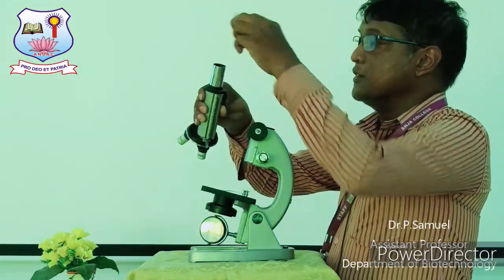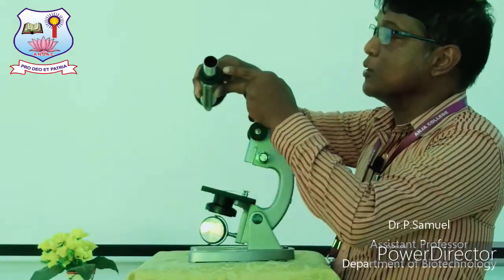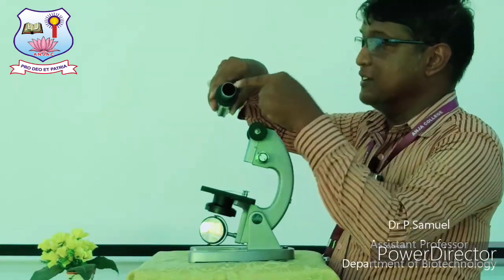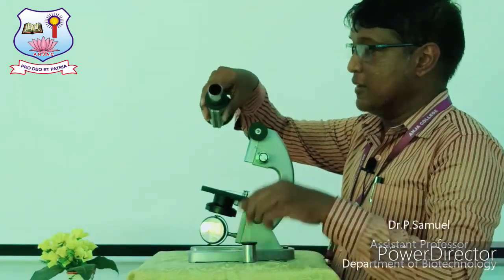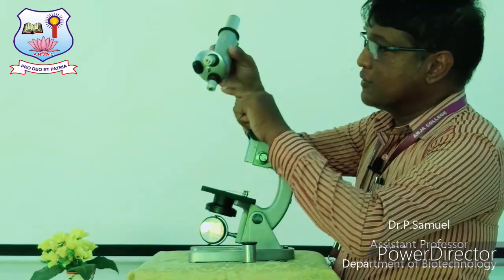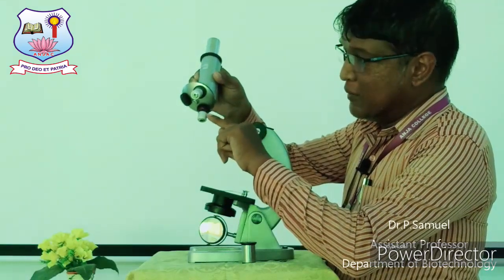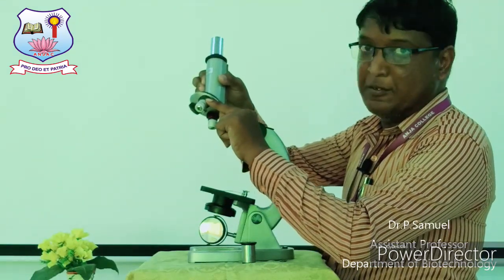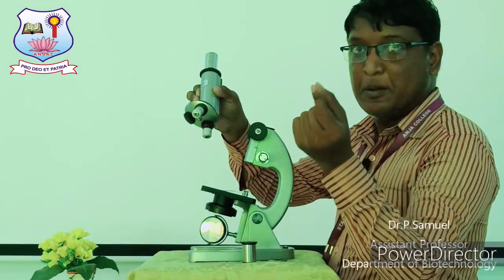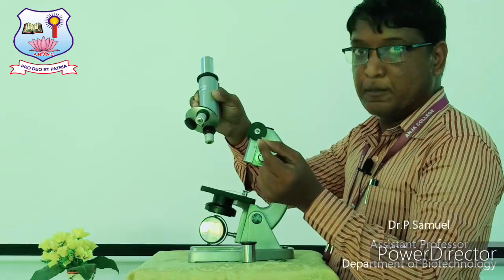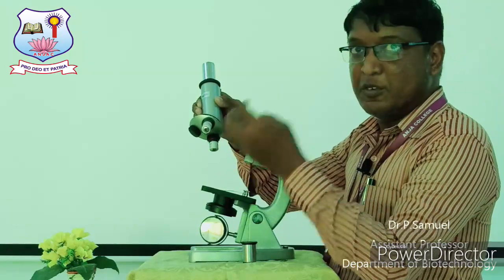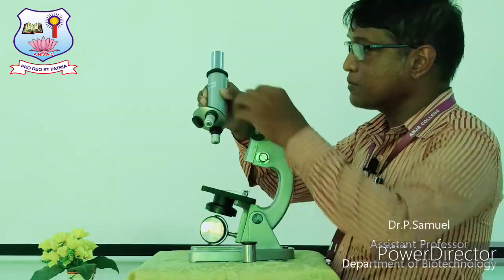Once you take the hollow tube in your hand, this is called the canal, the hollow canal, through which the light enters into the eyepiece. And as I told you before, this one is the low power lens and this one is your high power lens, and these should be frequently cleaned with filter paper or tissue paper to remove the dirt particles, which will help you to visualize the image clearly.